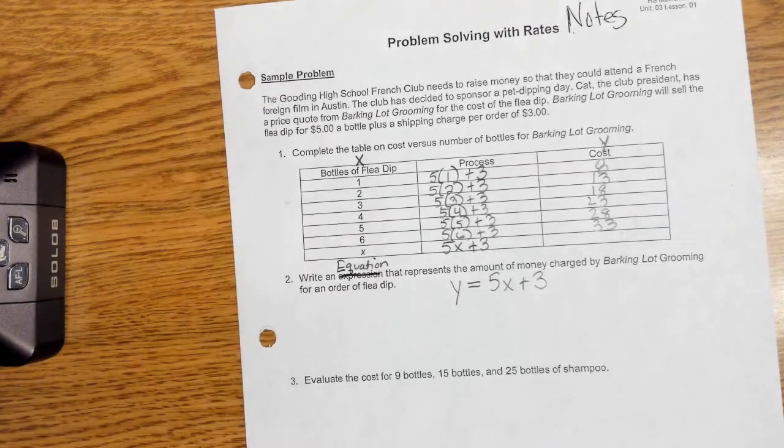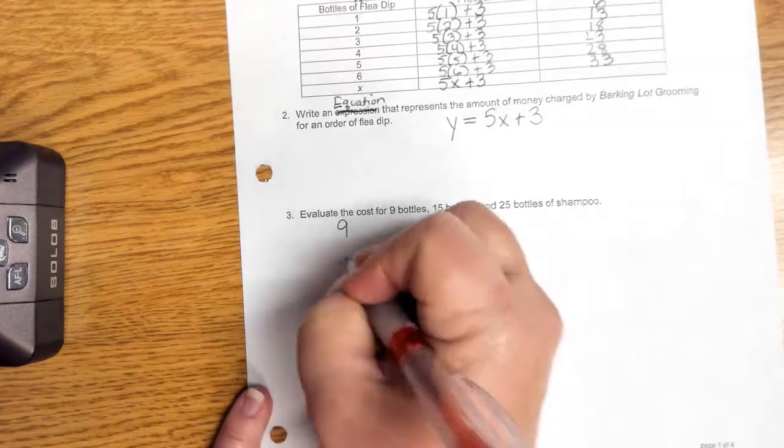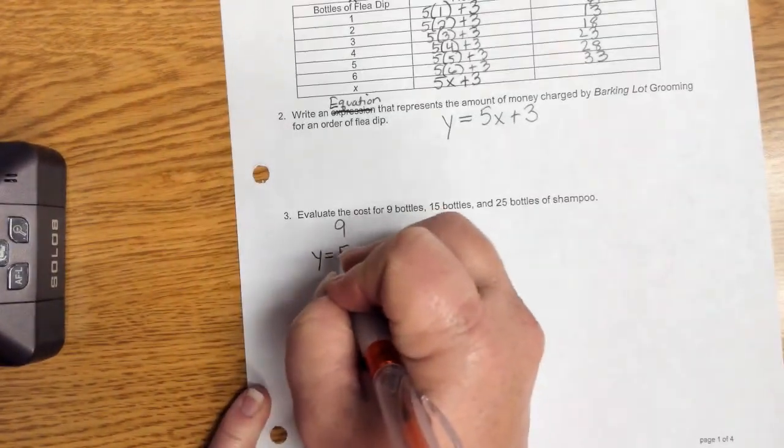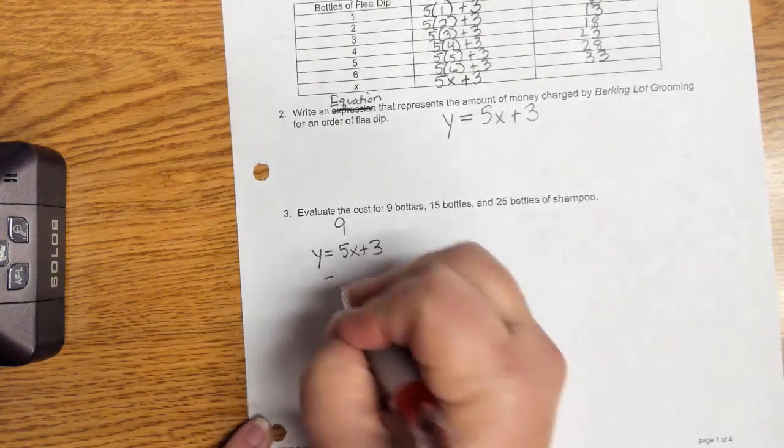Okay. It says evaluate the cost for 9 bottles, 15 bottles, 25 bottles. What are you going to do? Plug it in. Substitute. So here I've got 9. I'm going to do y is equal to 5x plus 3, and I'm plugging in for 9.